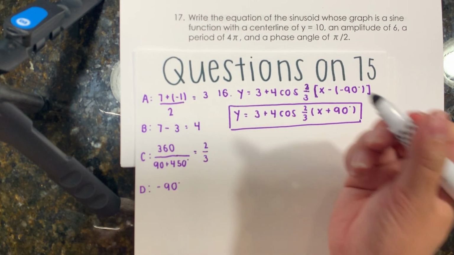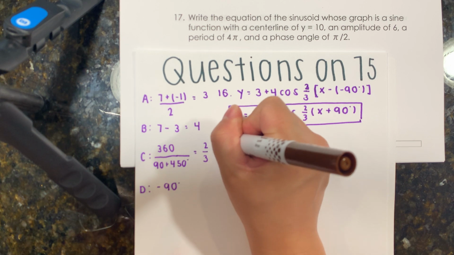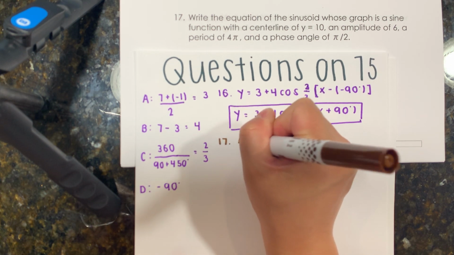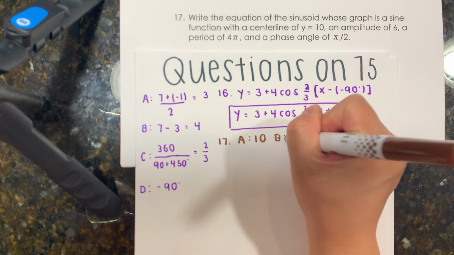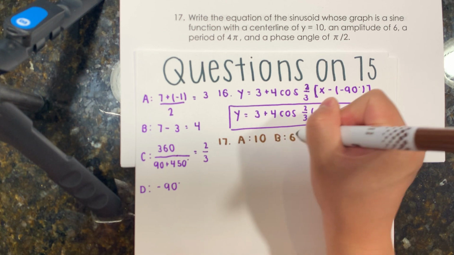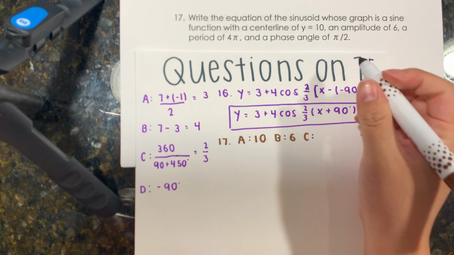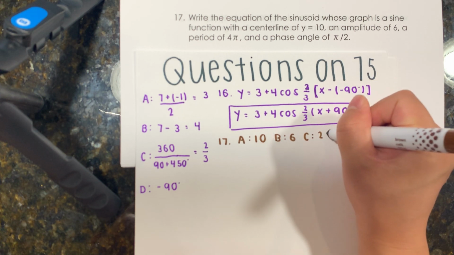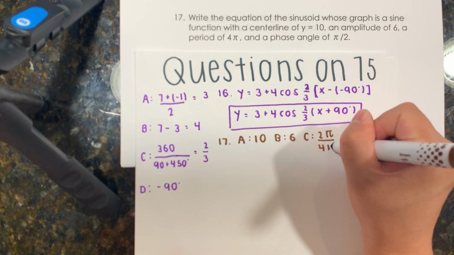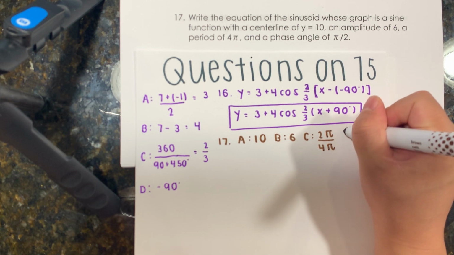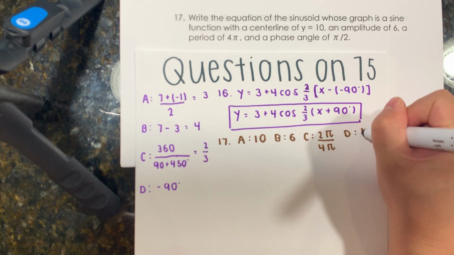So what they actually give us is they give us A for 17 is equal to 10. They give us B, the amplitude is equal to 6. They give us C, which is 2 pi divided by the length of the period, which they give us the length of the period is 4 pi. And then D is the phase shift, which would be pi/2.